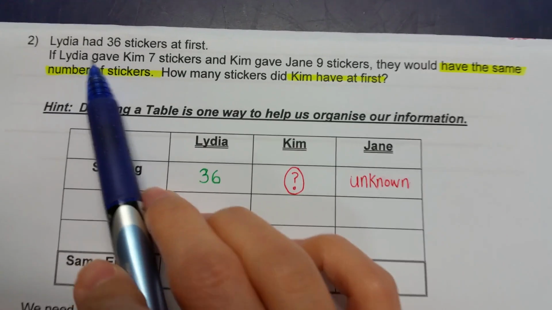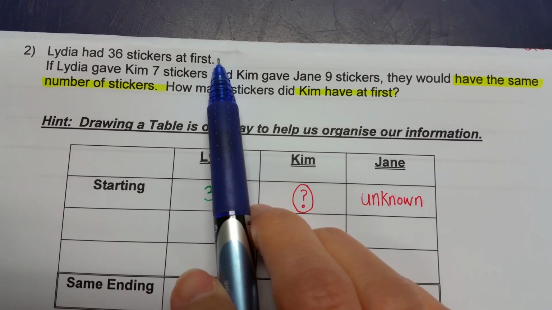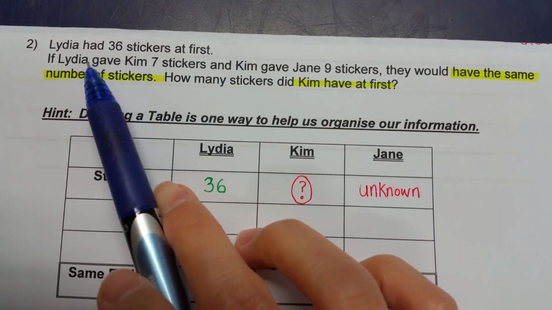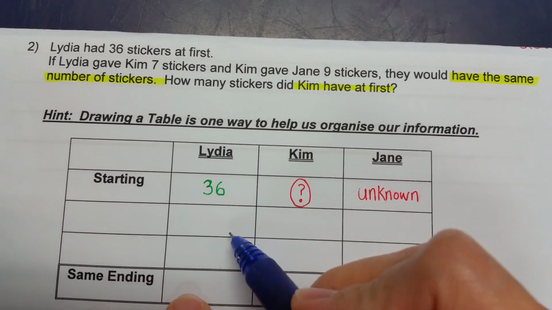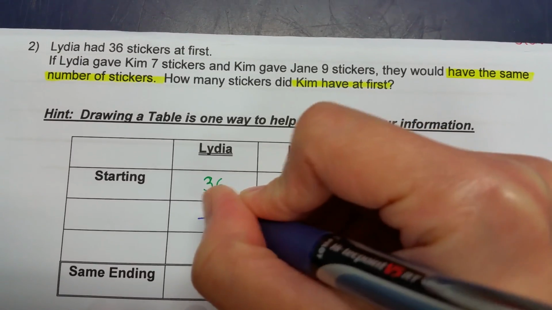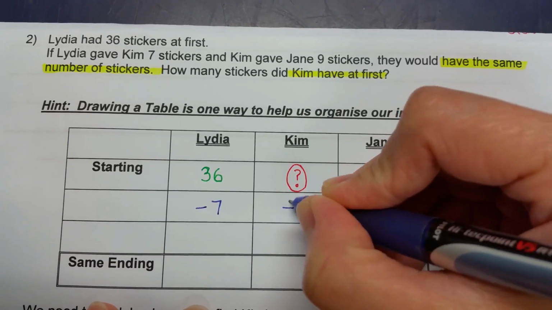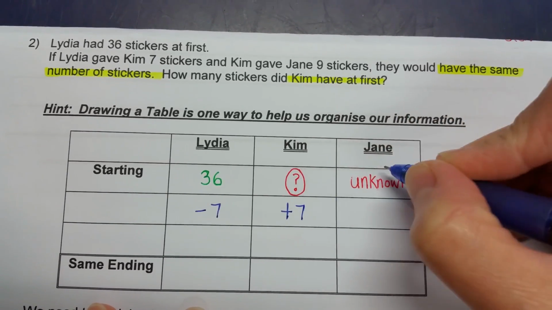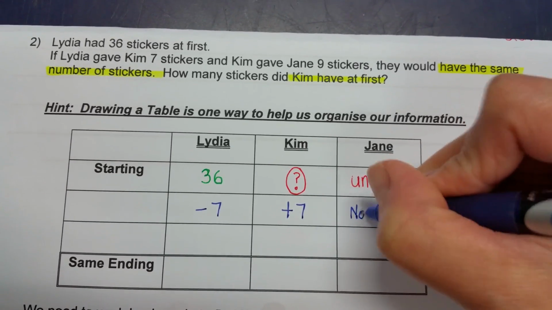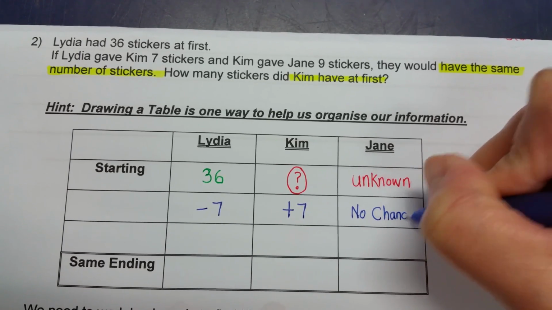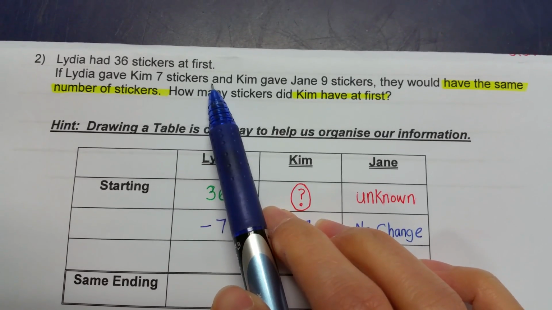Now let's look at sentence 2 now. Sentence 2 says that if Lydia gave Kim 7 stickers, so let's stop at this point and understand that Lydia had given Kim 7 stickers. So I'll go to the column for Lydia and I will subtract 7, and Kim is the person who's receiving it, so I'm going to add 7 to Kim. Now Jane here did not receive anything, so for Jane it is no change at all for her.